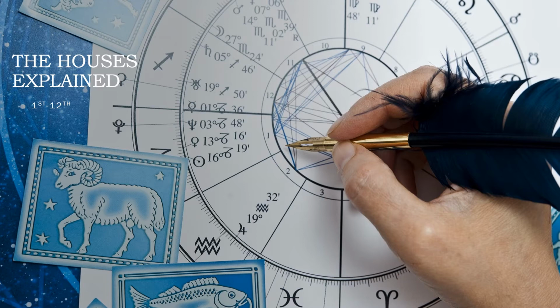So the houses play out as life situations, where it's affecting you in your life. The planets are what is actually going on in a situation. So you're going to want to look and see what planets are in what house. And the signs that are in the houses are the temperament in the situation. Okay, so let's just get straight to the houses.